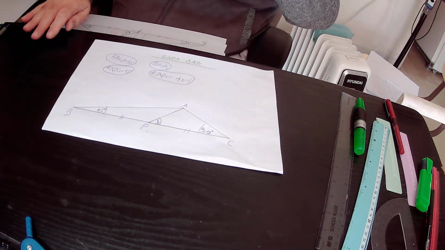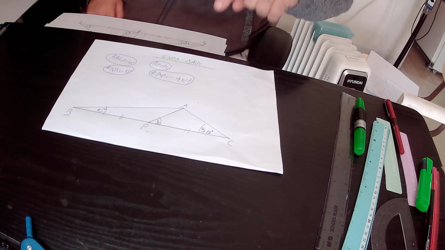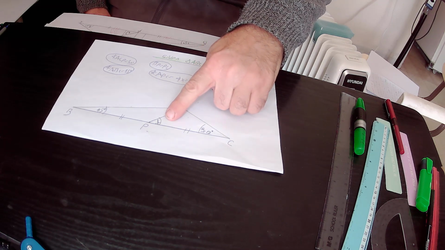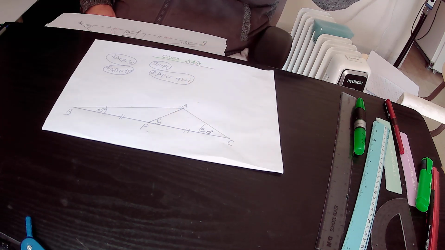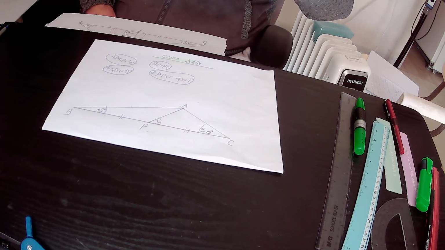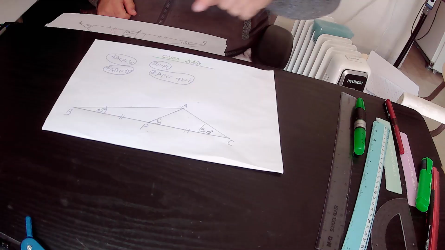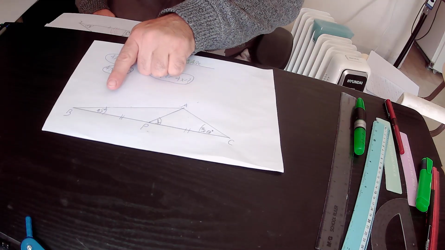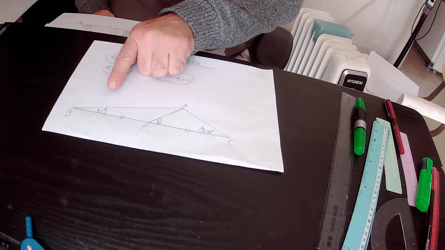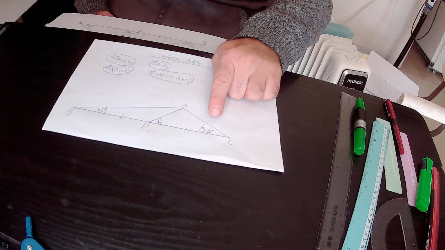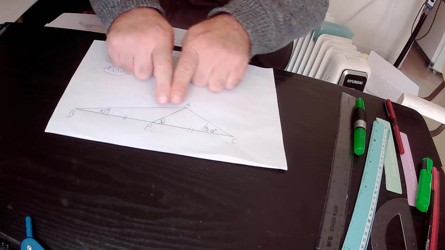Our task in the first question is to find out the size of this angle APC, which is equal to x. So we have to find out the value of angle x. In the drawing, we have triangle ABC. This is angle ABC, equal to 15 degrees in size. This is angle ACB, equal to 30 degrees in size. We also know that BP equals PC.